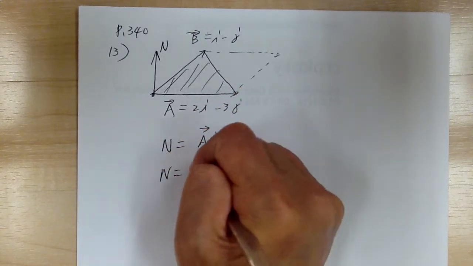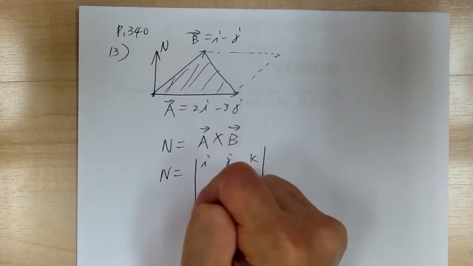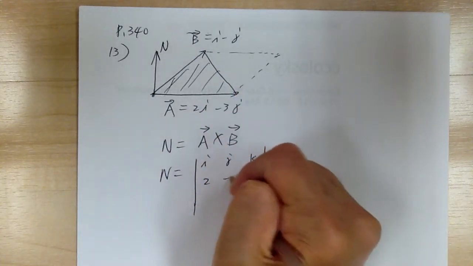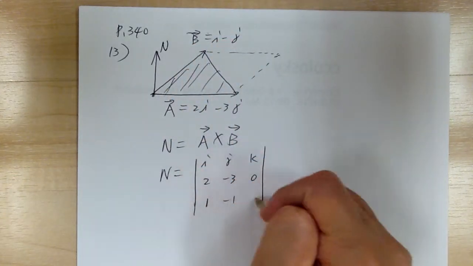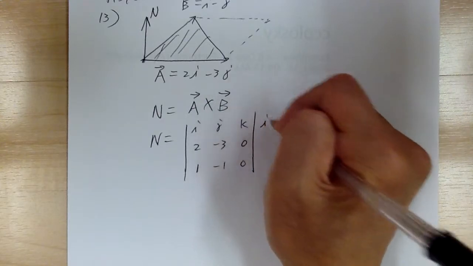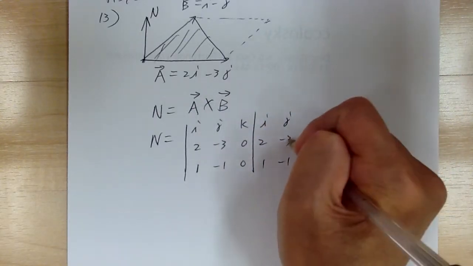So the normal is equal to i, j, and k. A is 2, negative 3, 0, and this one would be 1, negative 1, 0. So you have i, 2, 1, j, negative 3, negative 1.